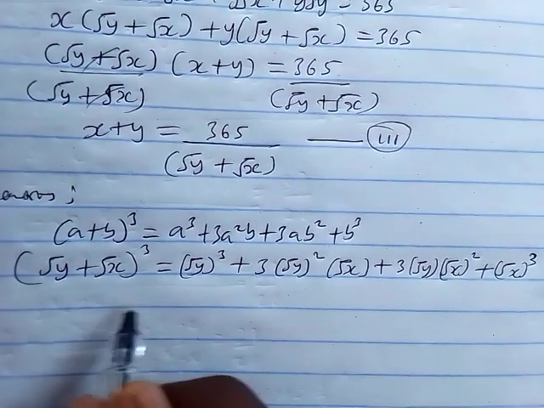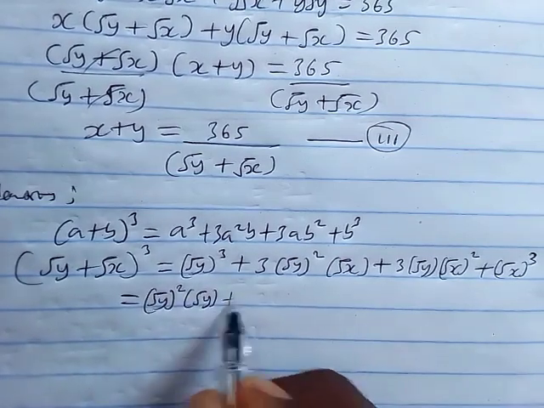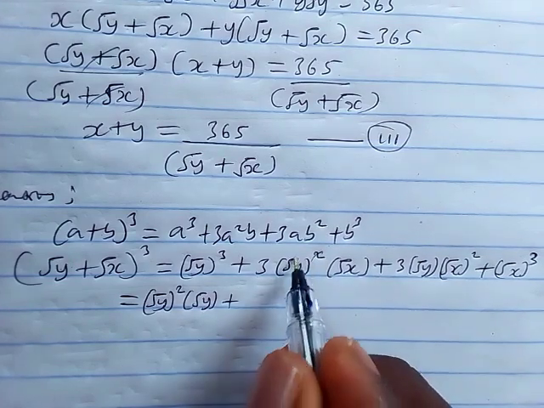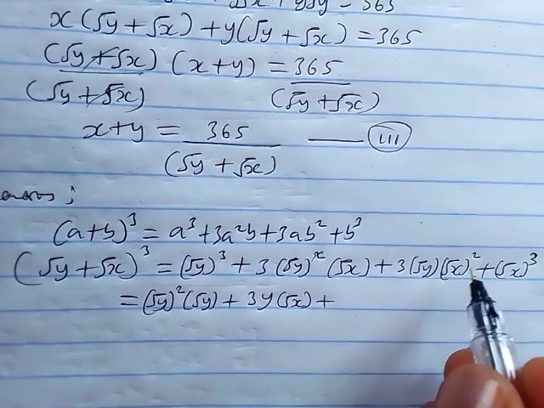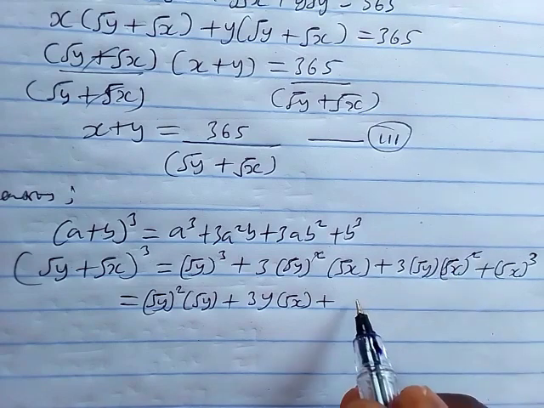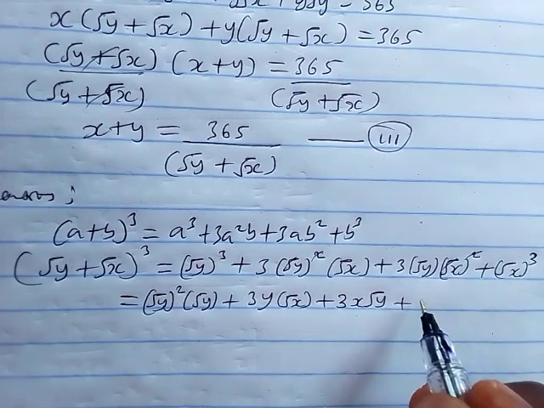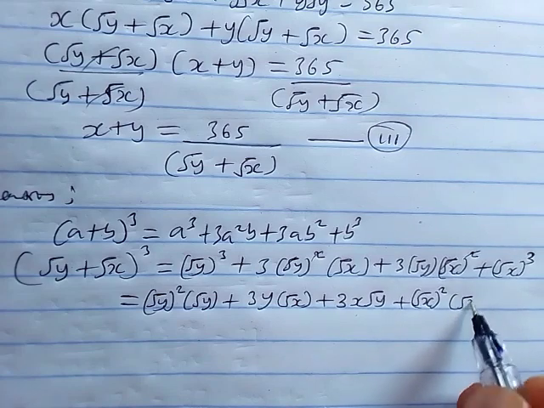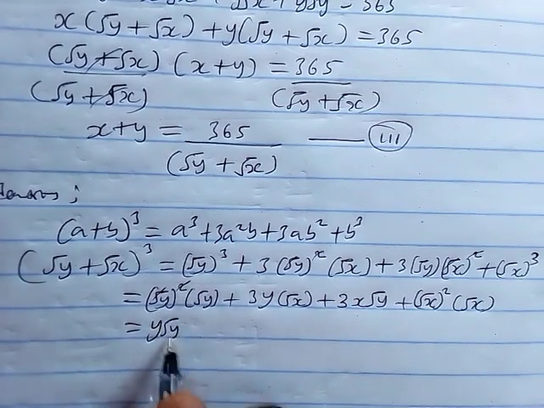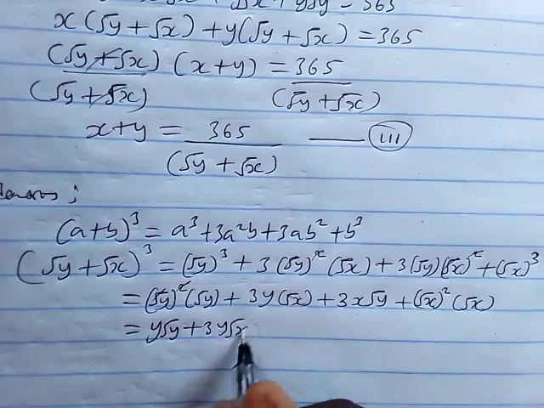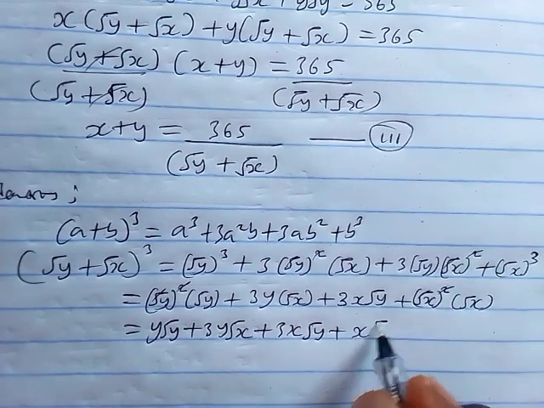Now let's proceed further. So this equals, we can write this as square root of y square times square root of y, plus this square, the 2 cancels the square root, so we have 3y left. We also have square root of x, plus likewise this, the 2 cancels the square root, so we are left with 3x times square root of y, plus we can also rewrite this as square root of x all square times square root of x. So this equals, the 2 cancels the square root, so we have y times root y plus 3y times root x plus 3x root y plus x root x left.